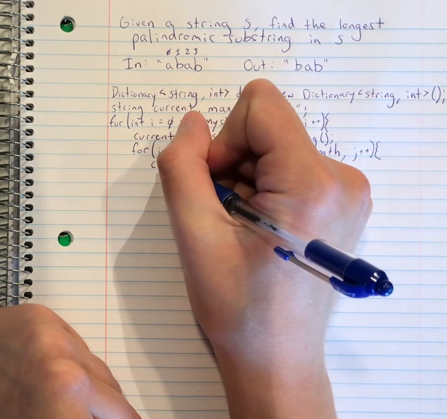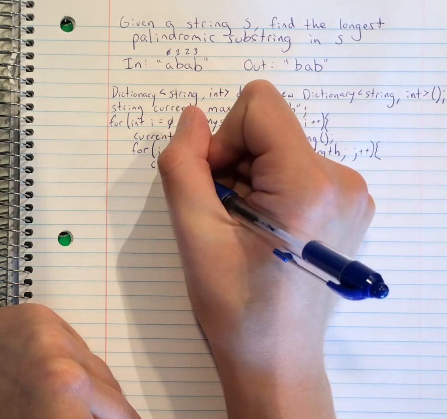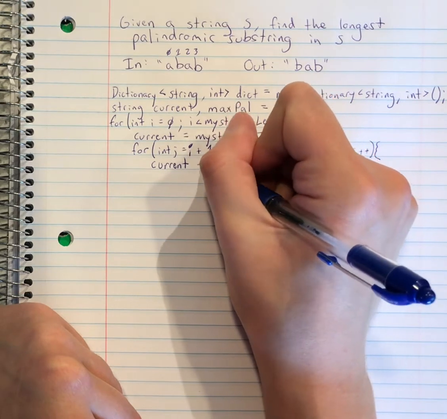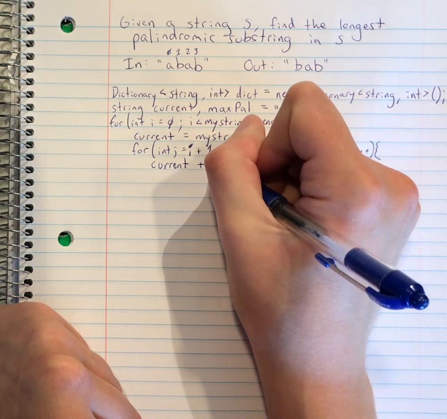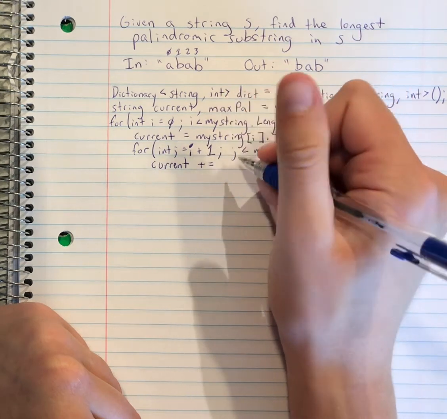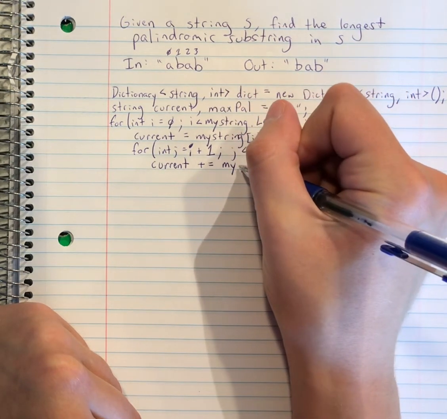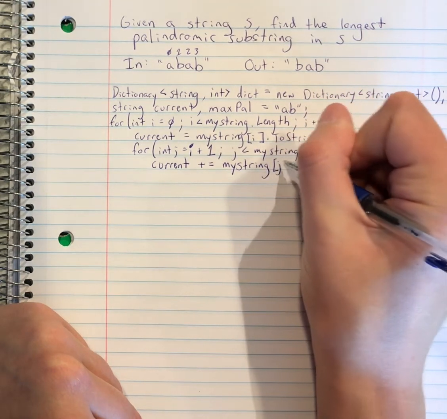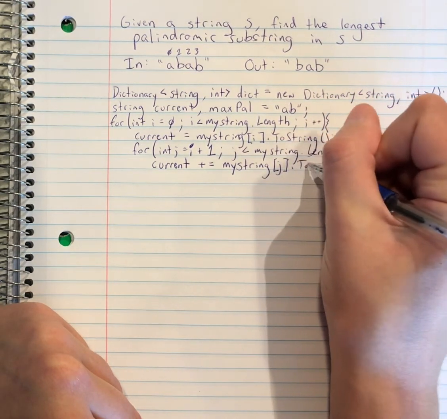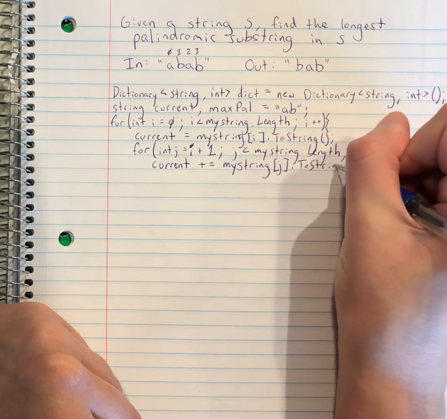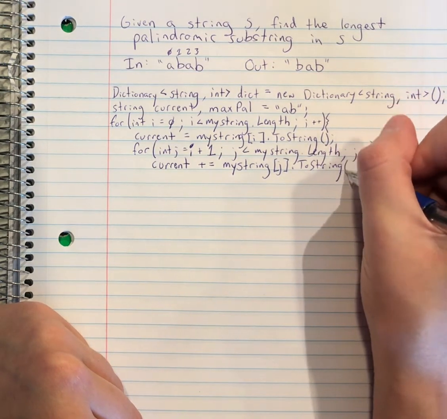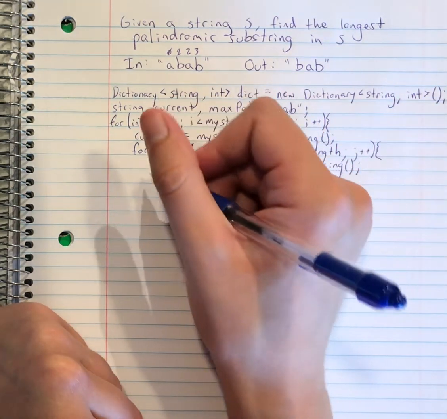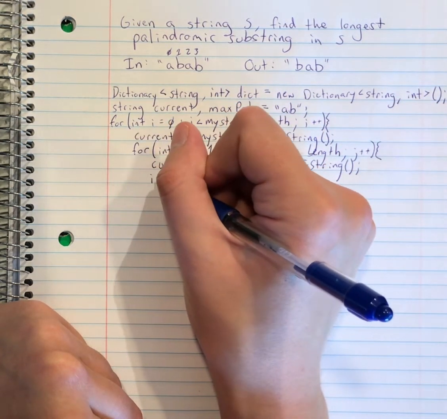So here's where we're going to start tacking on to current. So current plus equals the jth element of my string, and we'll check if it's already in the dictionary.